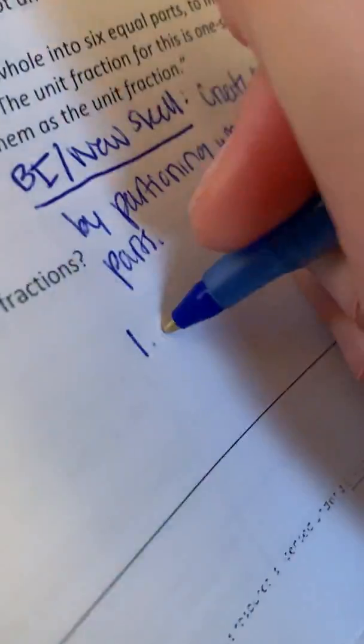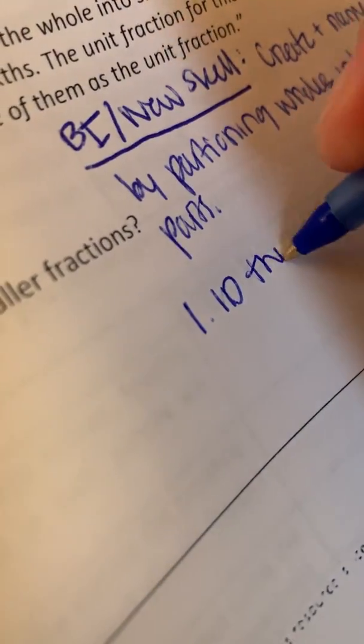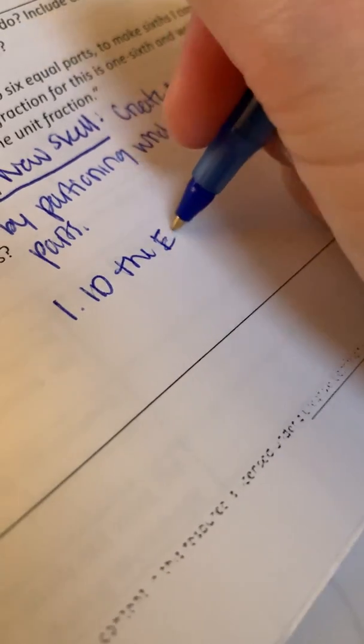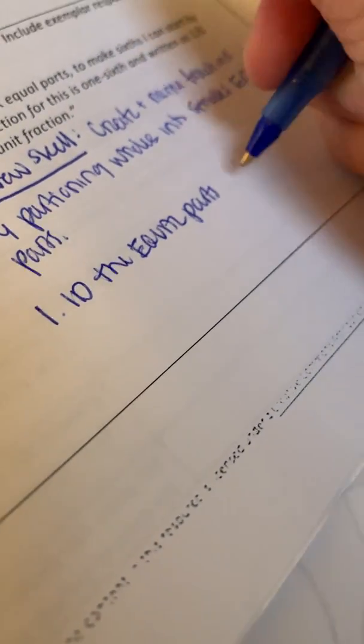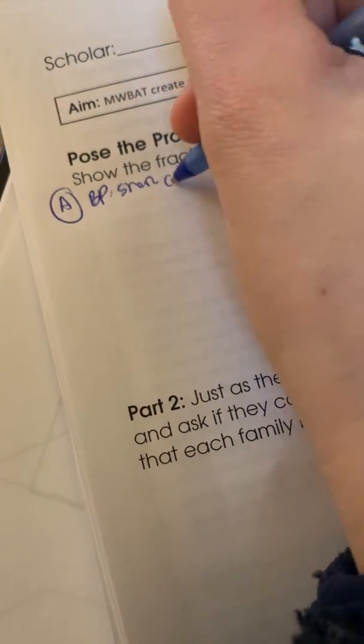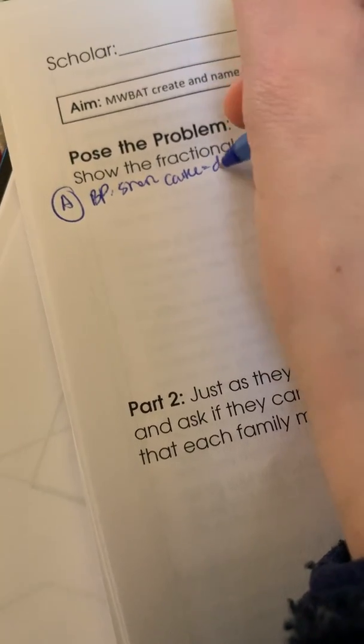Step 1, identify the equal parts. Great. So identify the equal parts. So step 1, big problem, share cake, draw a picture, known, unknown, and then represent.